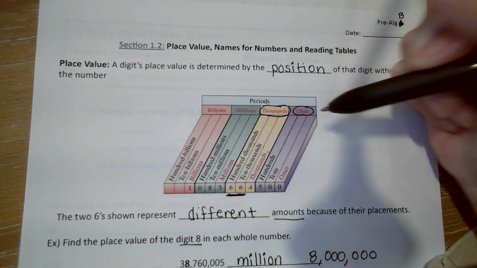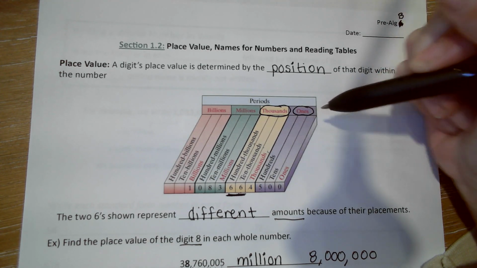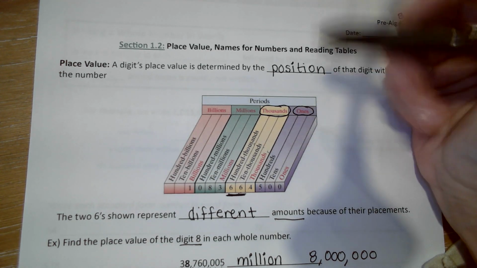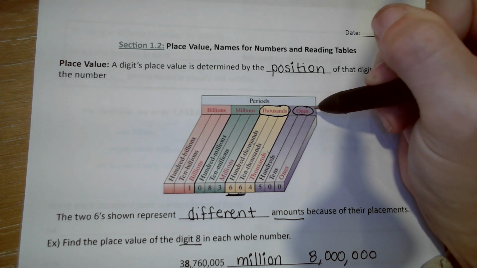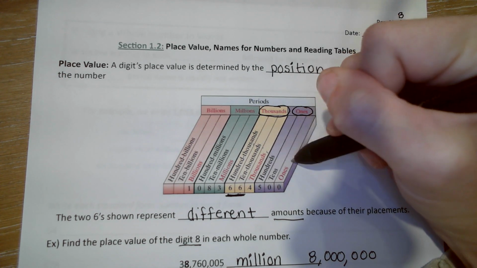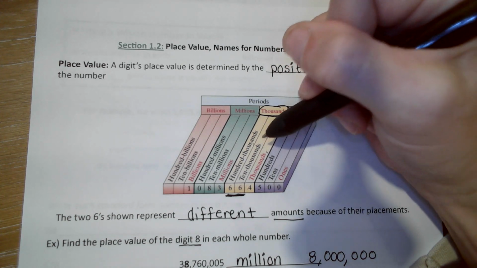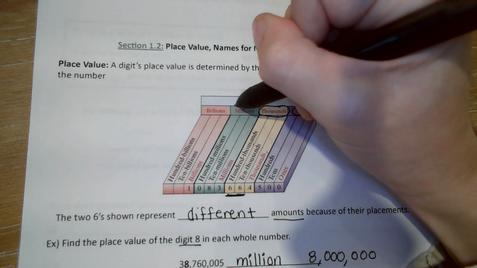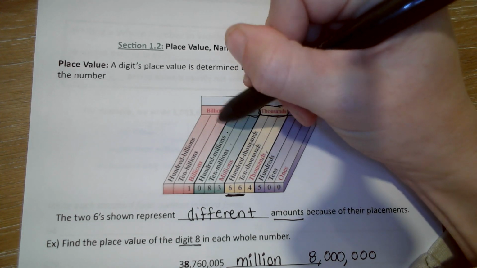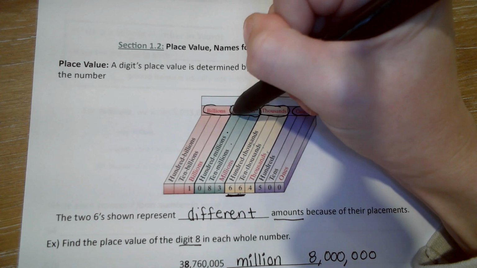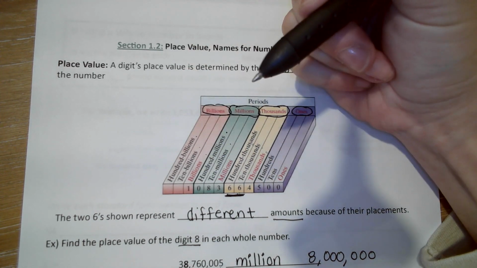When there is no period name, it is the ones period. The ones period is the only period that does not include the period name in the place value. But let's continue. So we have the 100,000s, then we jump up to the millions period. That includes millions, 10 millions, and 100 millions. And lastly, the billions. That's the billions, 10 billions, and 100 billions.